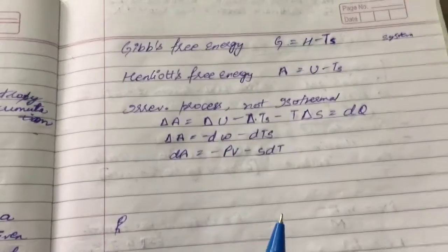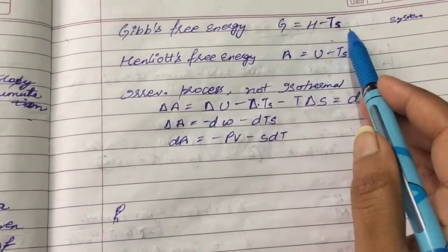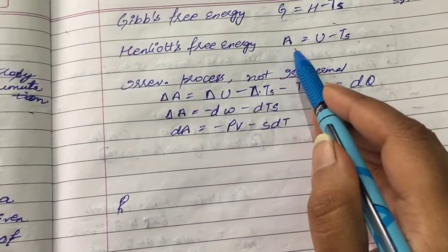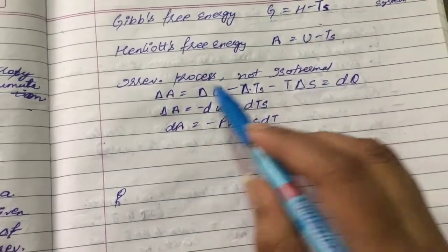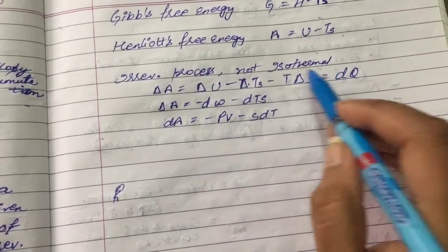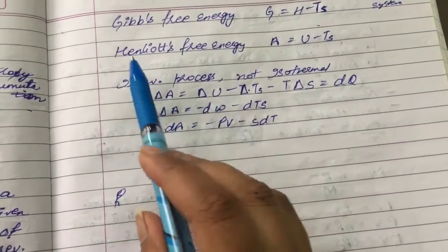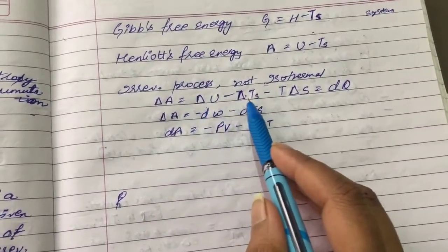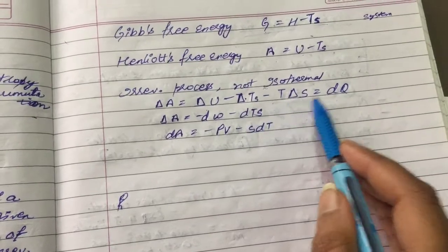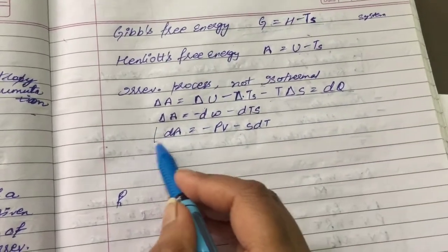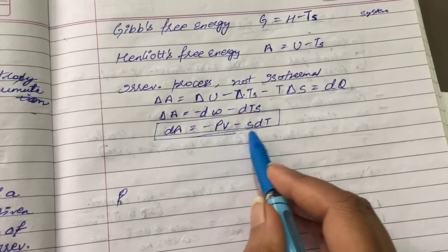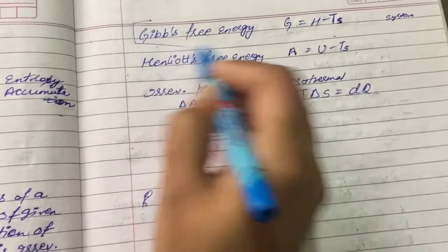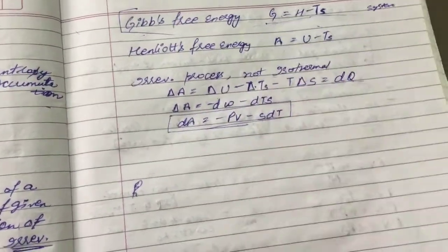Then we have Gibbs free energy, which is H minus TS for a system. Helmholtz free energy is given as A is equal to U minus TS. In an irreversible process which is not isothermal, our Helmholtz energy would be delta U minus delta TS minus T delta S, which is equal to dQ. dA would be minus P dV minus S dT. It is not going to be used in that many questions, but Gibbs energy is important, which is G equal to H minus TS.